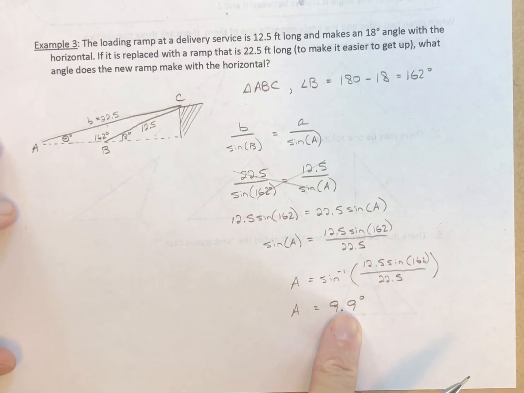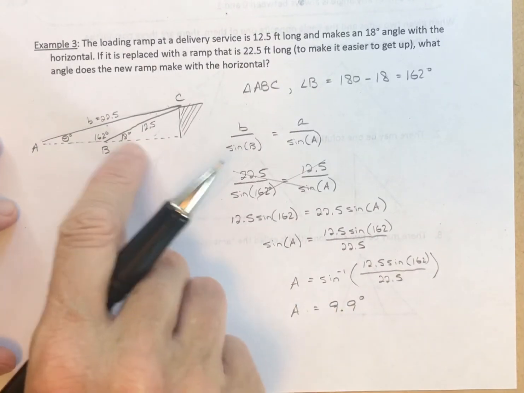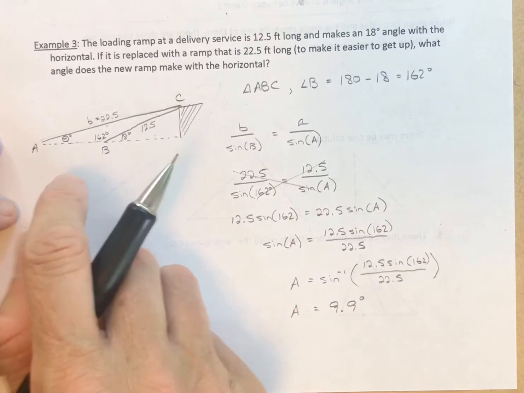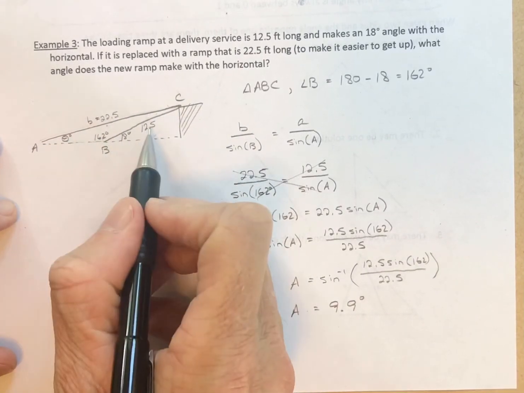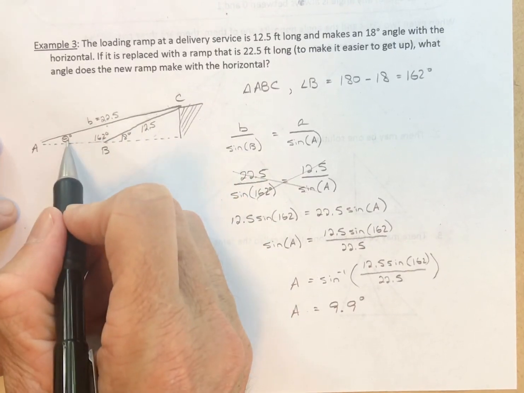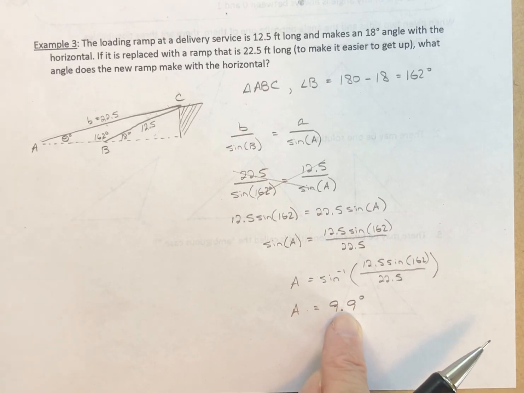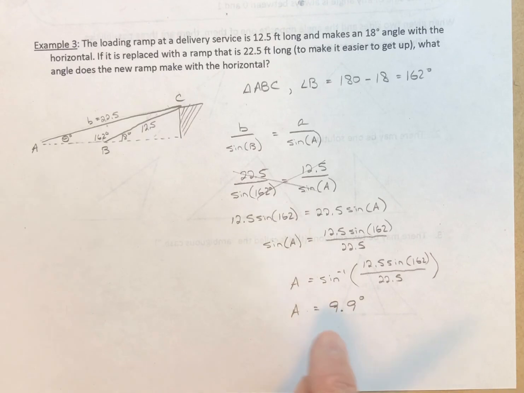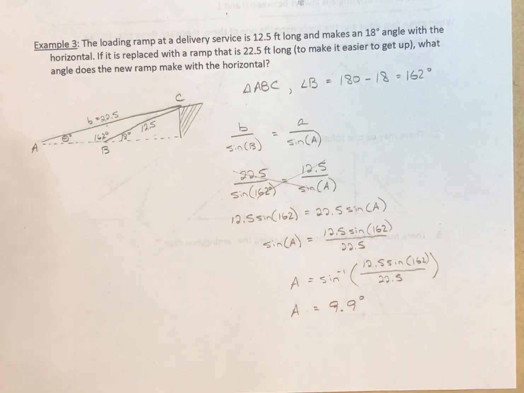And again, does that make sense? Well, we knew that it was going to be less than 18 because we had a longer piece here. This is the largest angle, so this is the longest side. This is 12.5, so this better be less than 162, and it obviously is. So there you have it. A lot of work with the law of sines in case 1. In our next video lecture, we'll take a look at case 2.